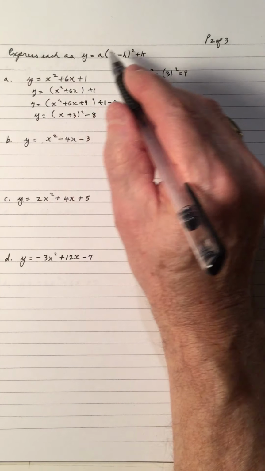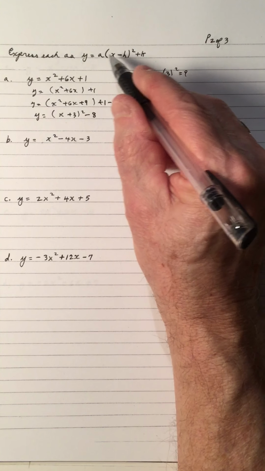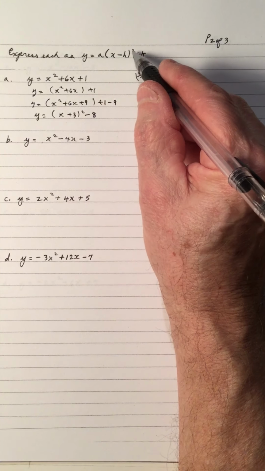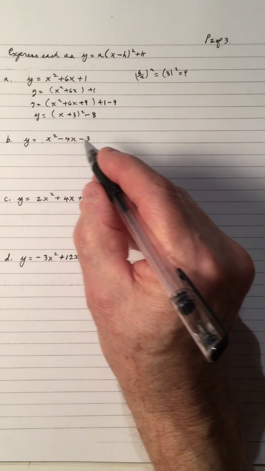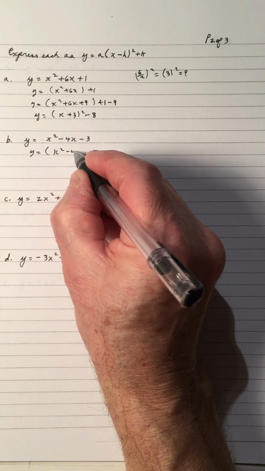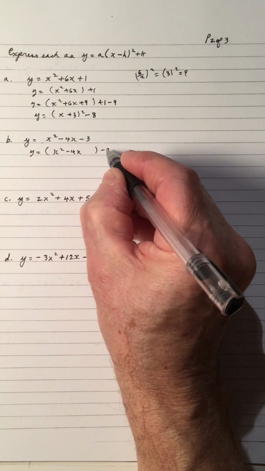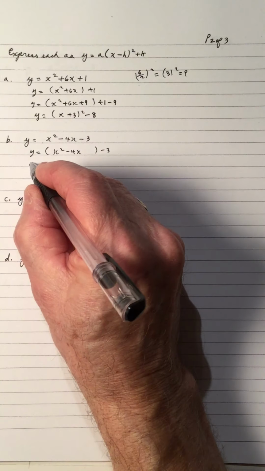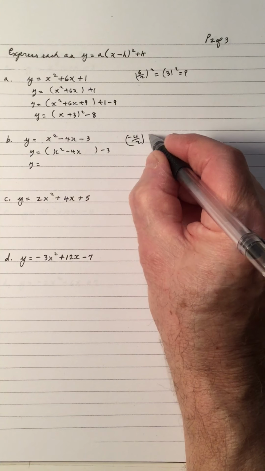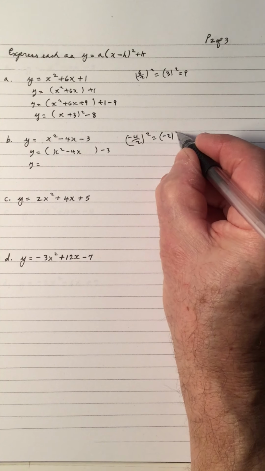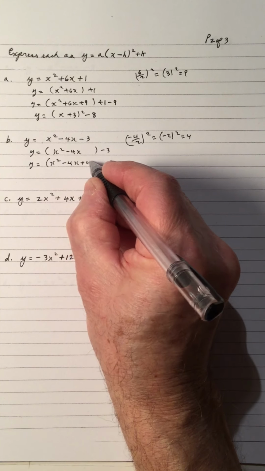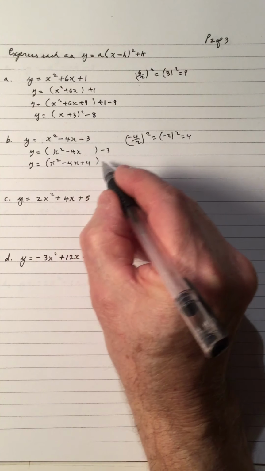And that's expressing it as a times bracket x minus h all squared plus k. And let's do b. Again, I separate the x squared minus 4x, move the negative 3 outside. Then I complete the square to make this a perfect square trinomial. So negative 4 divided by 2 squared, negative 2 squared is 4. So the inside becomes a 4. That makes this a perfect square trinomial.